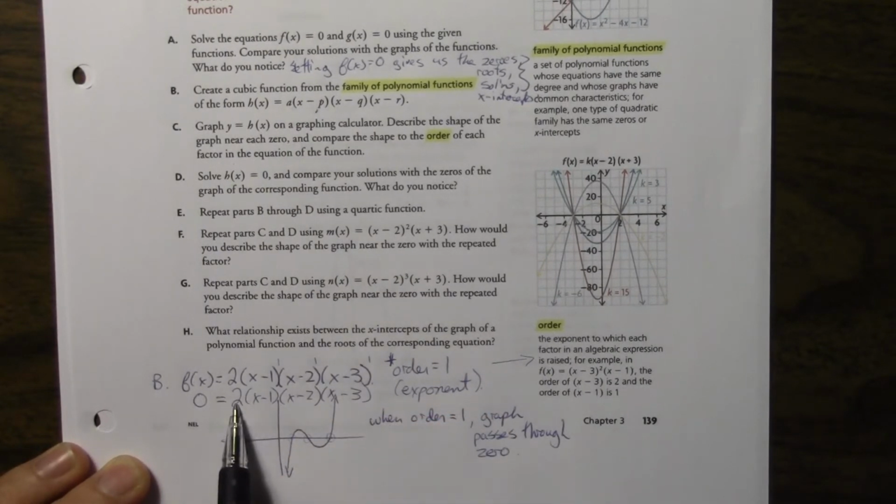Doesn't matter what this constant is, right? Because I'm going to divide both sides by 2 and that'll cancel. 0 divided by 2 is still 0. So I have these 3 terms now equal 0.